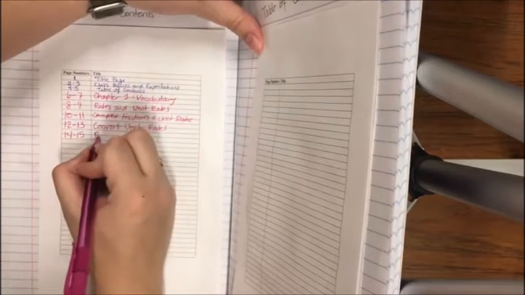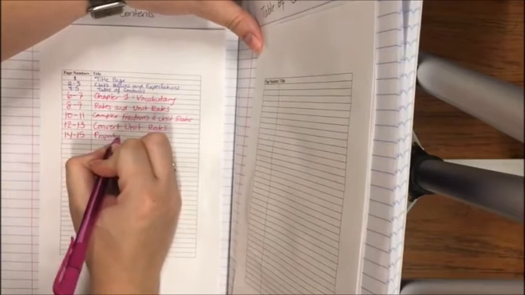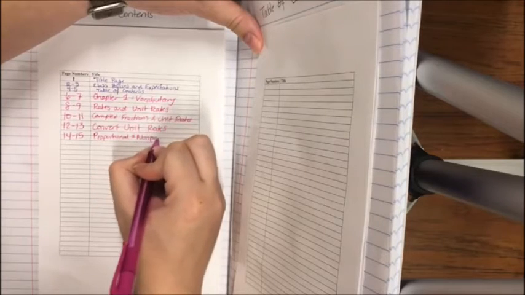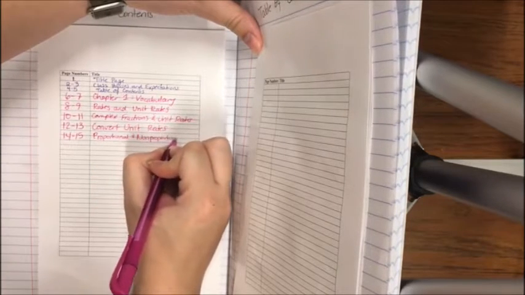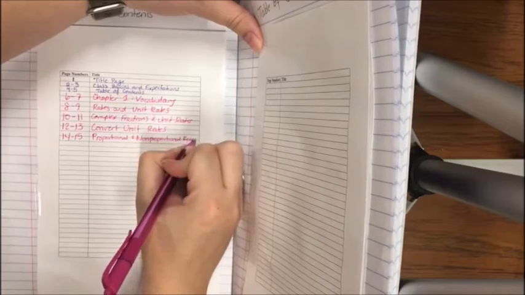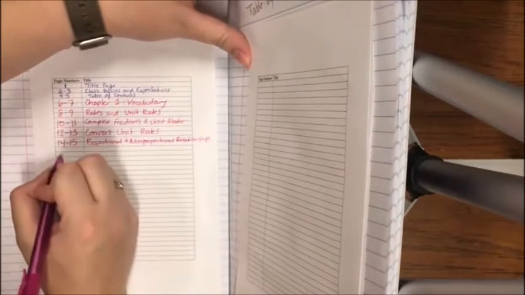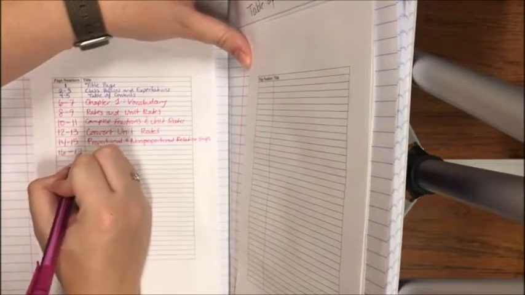Pages 14 and 15 was proportional and non-proportional relationships. On 16 and 17 was graph proportional relationships.